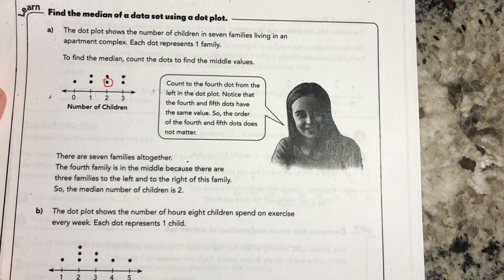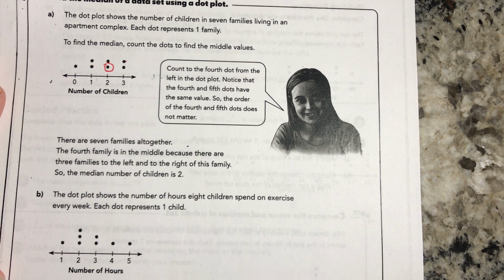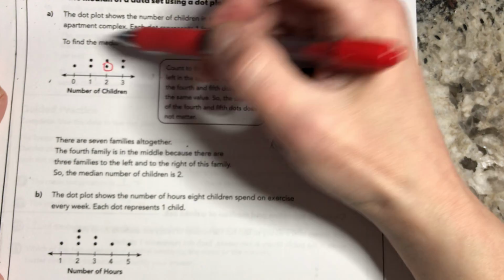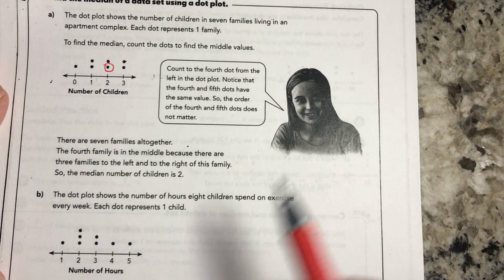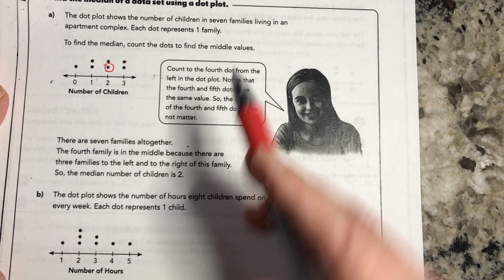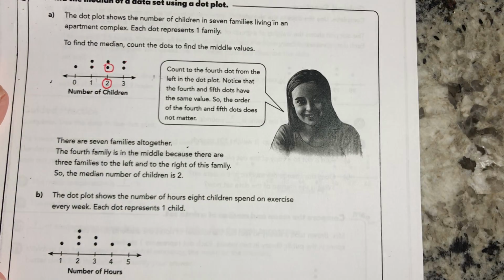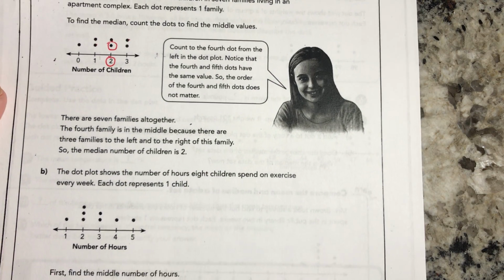All right, so there are 7 families altogether. The fourth family is in the middle because there are 3 families to the left and to the right of this family. Are there 3 to the left and 3 to the right? Yes, there are. Okay, so the median number of the children is 2. So far, so good. All right, let's try another one.